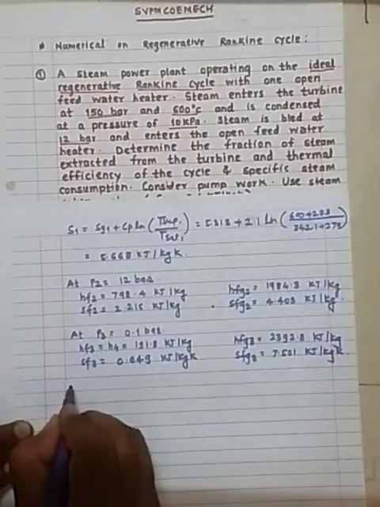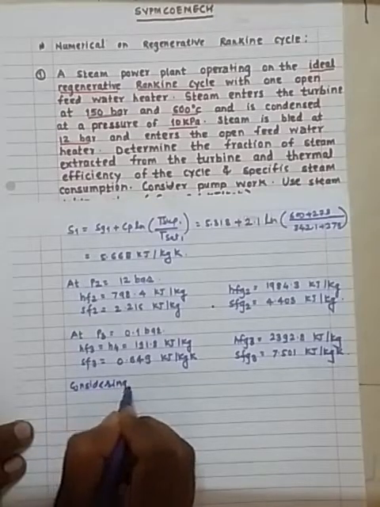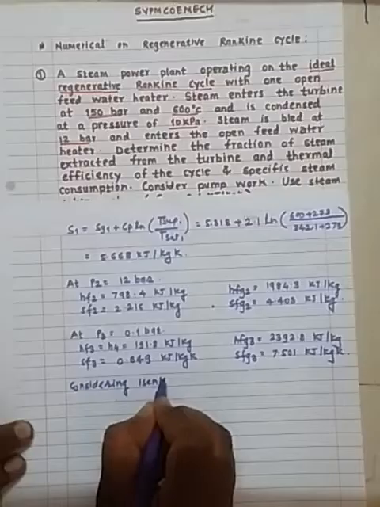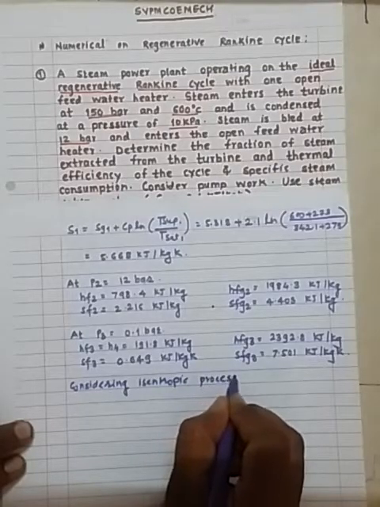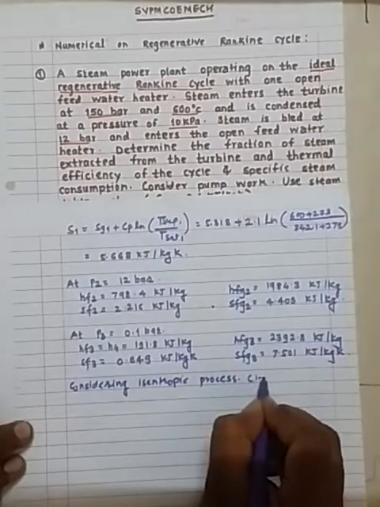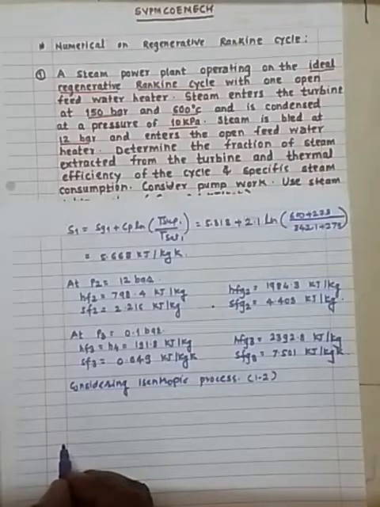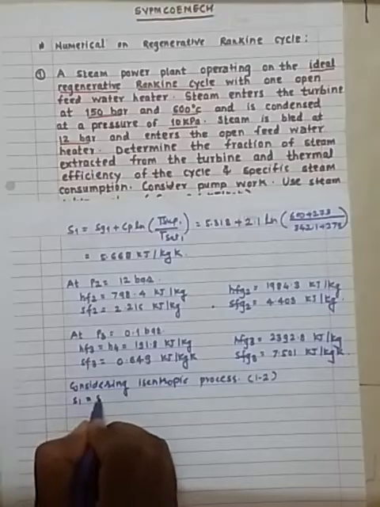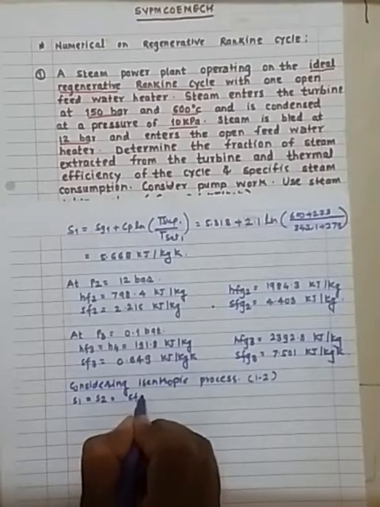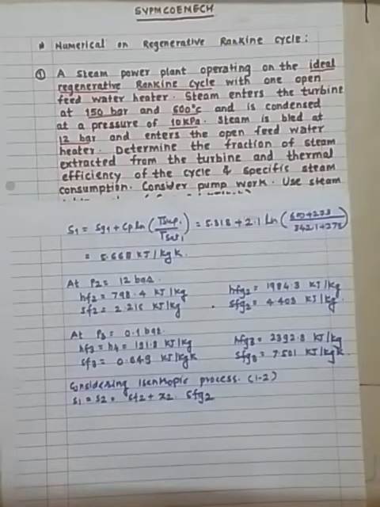Now with this I am considering the isentropic process. As we know, isentropic expansion, that is reversible adiabatic expansion in a turbine, that is 1 to 2. In the high pressure turbine we are considering S1 is equal to S2 is equal to SF2 plus X2 into SFG2.